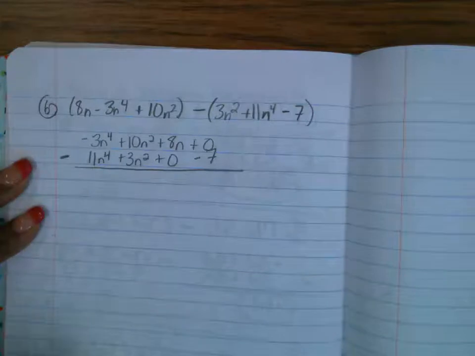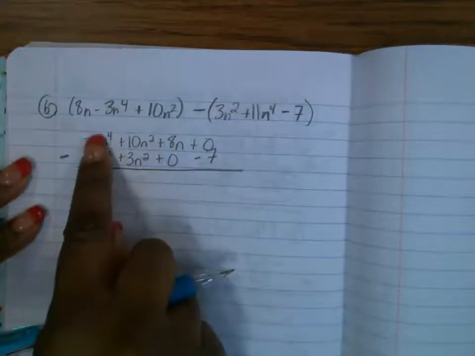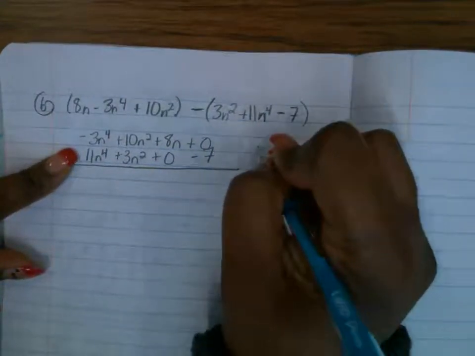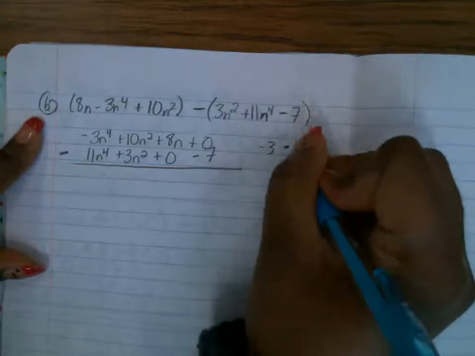I mean, this, then this, line it up. Now you're going to subtract. It's easier if you see it side by side. So that's what I'm going to do. Negative 3 minus 11. What did that give you?